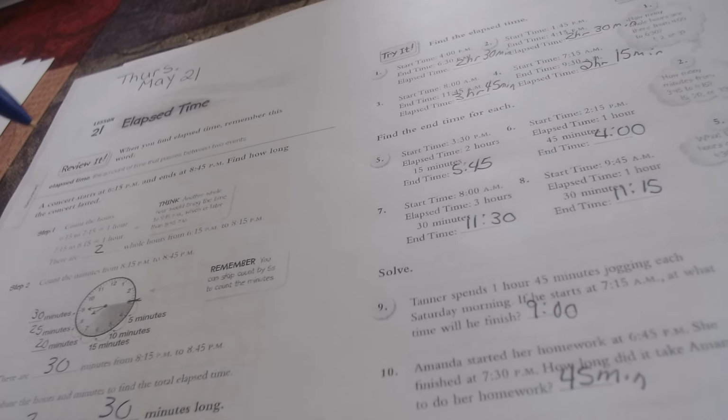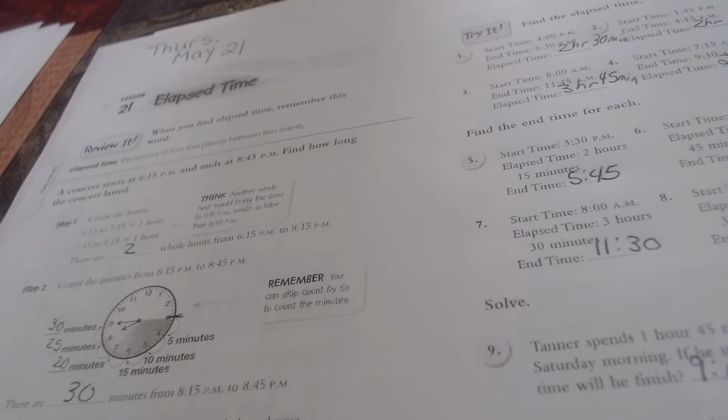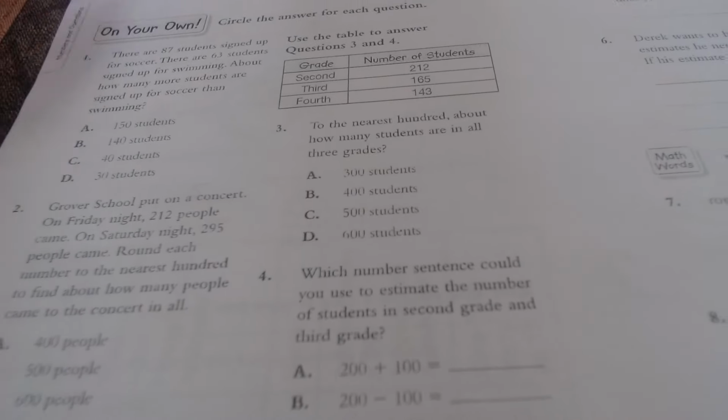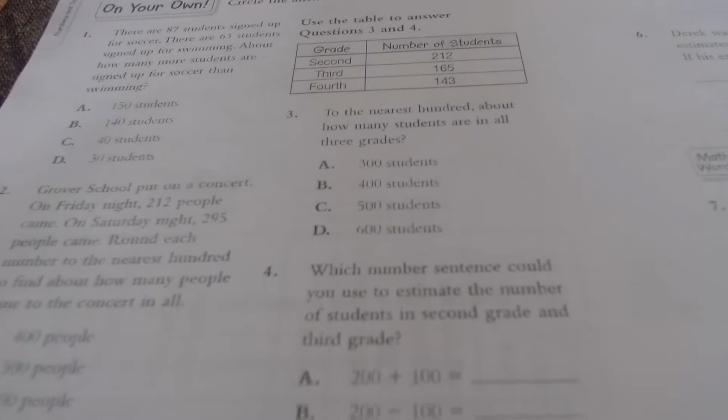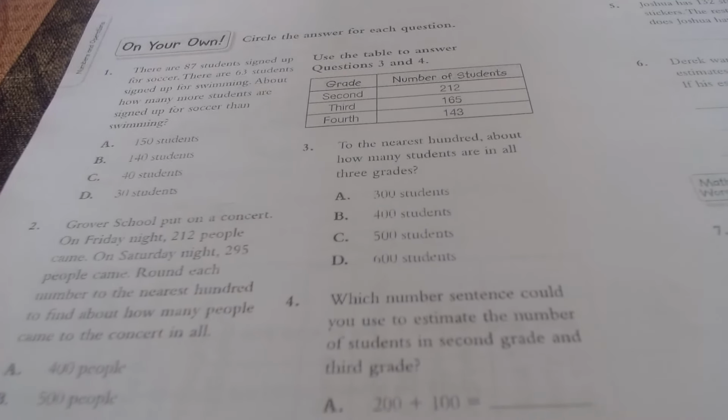We went over the front side of lesson 21, elapsed time, in the first video. So now we're ready to do the back side of that paper. If you flip over on the back, you have some questions where you have to use some estimating or rounding. Number 1 says there are 87 students signed up for soccer.